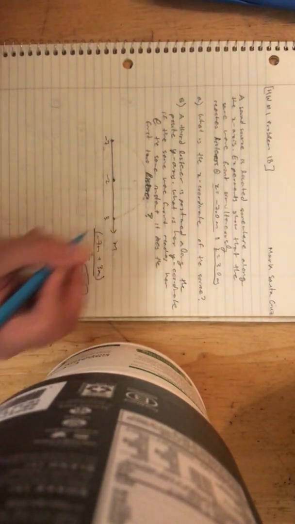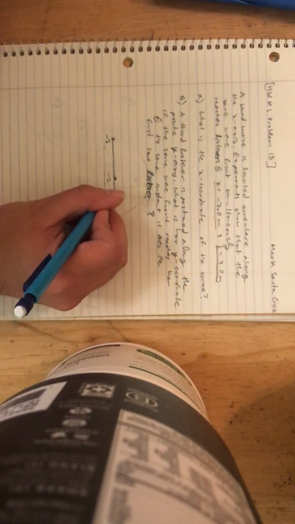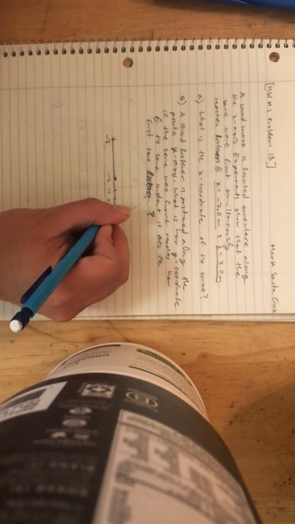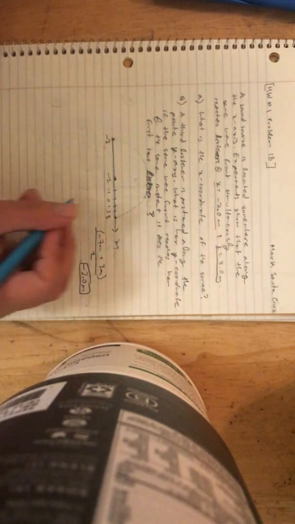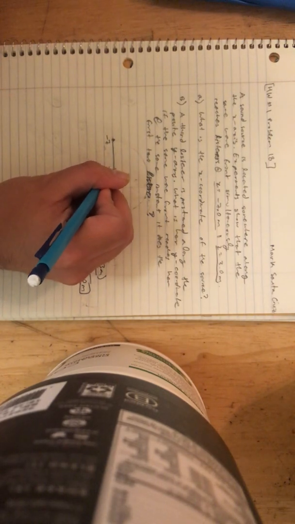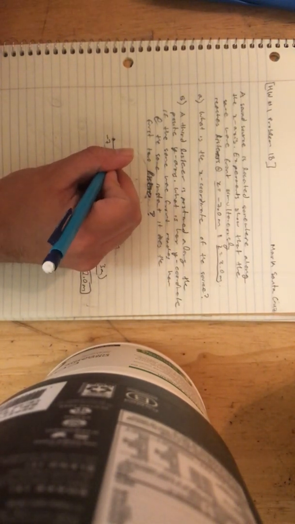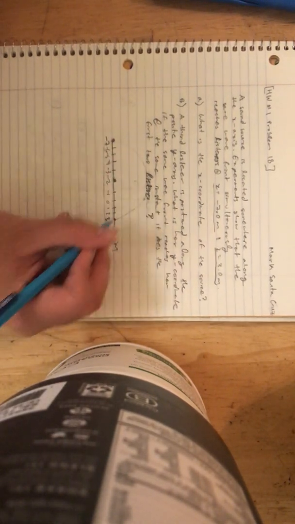So this would be -2, -1, 0. I'm just going to finish labeling this graph real quick. Okay, so we have our source and our two listeners.